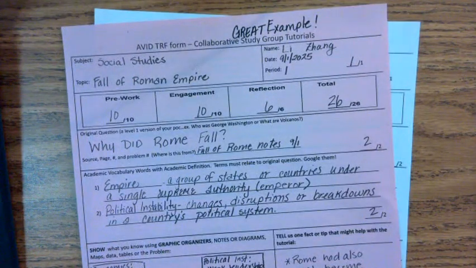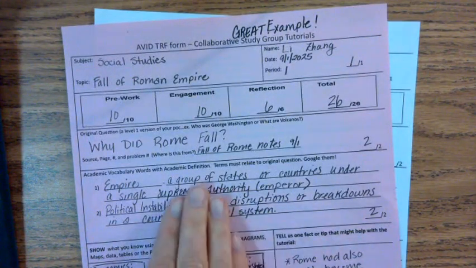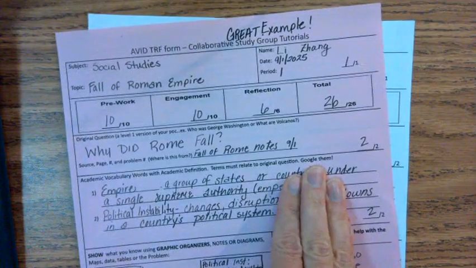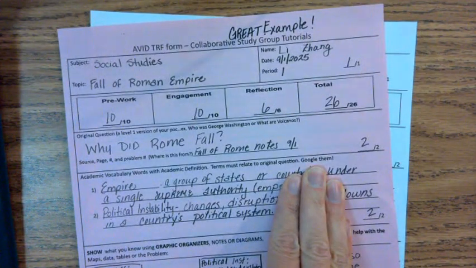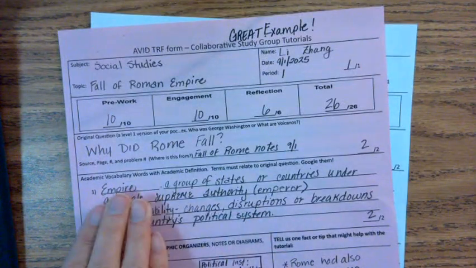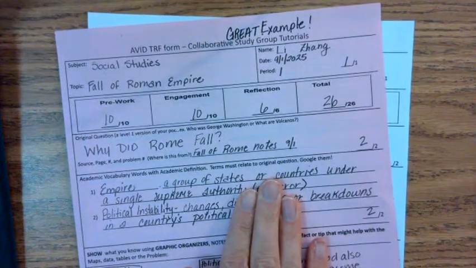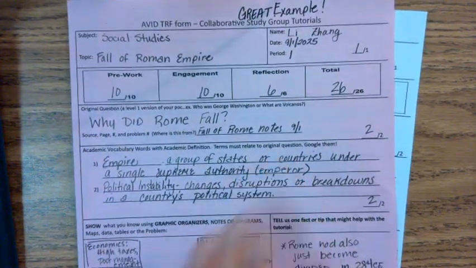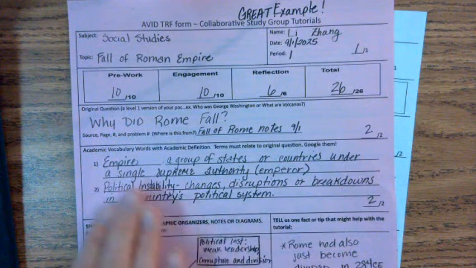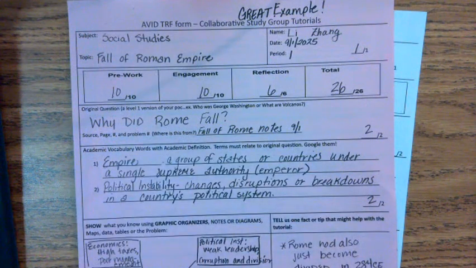Don't use simple terms. Let's use some technical terms here and make sure you Google them. This is probably what takes the longest time to do on the TRF. So pause the video right now, go ahead and pick your two terms, and then go ahead and write their definitions. You need to Google them because you will get marked down. If you notice, this student did write really good definitions. So we'll pause right here so you can do that.